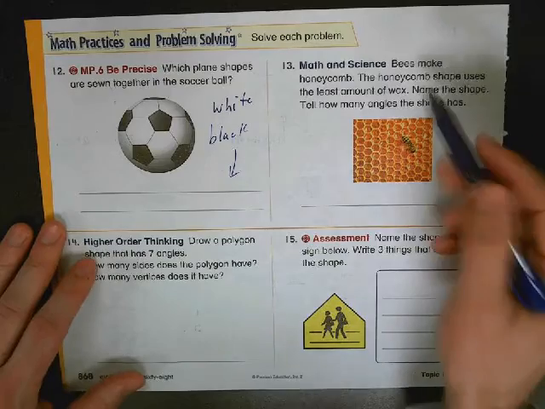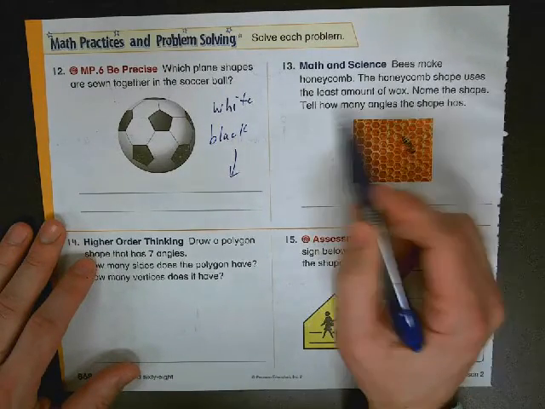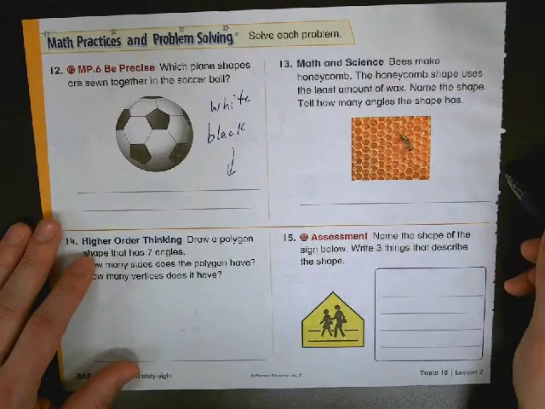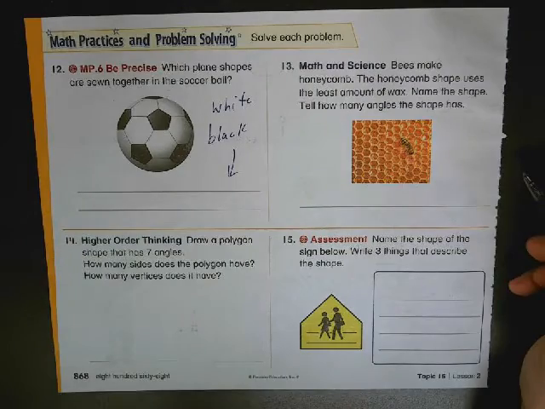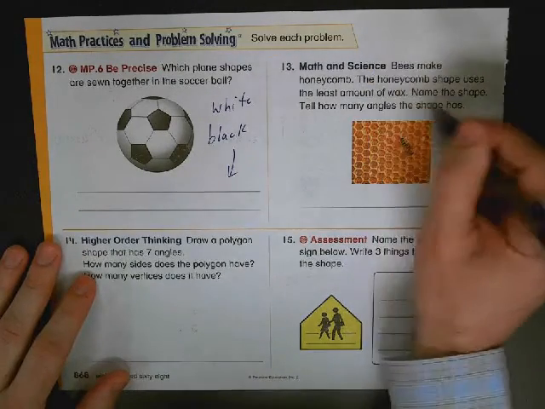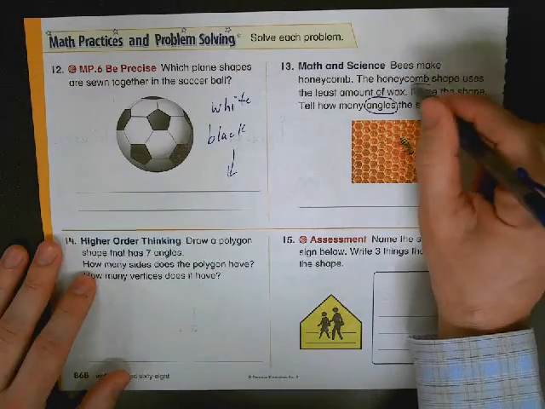Over here it says bees make honeycomb. The honeycomb shape uses the least amount of wax. Name the shape, tell how many angles the shape has. So look at the shape inside the honeycomb, name it, and then tell how many angles, not sides, sorry.